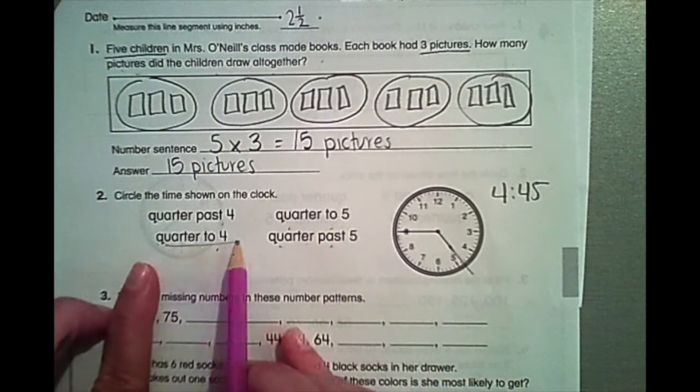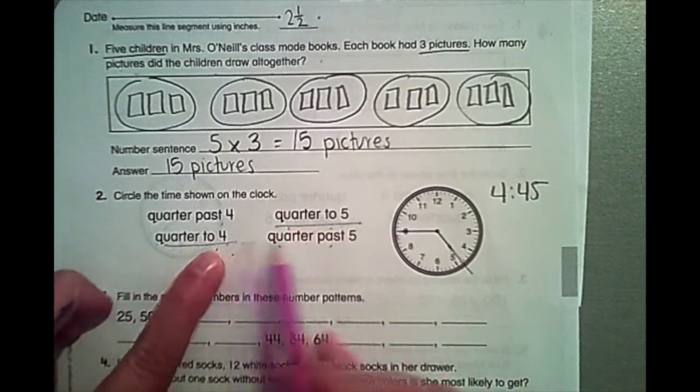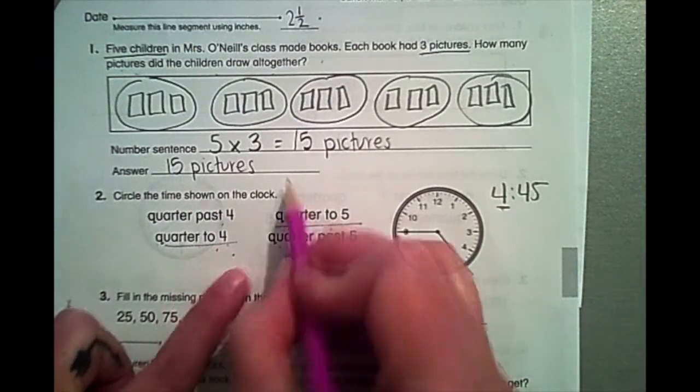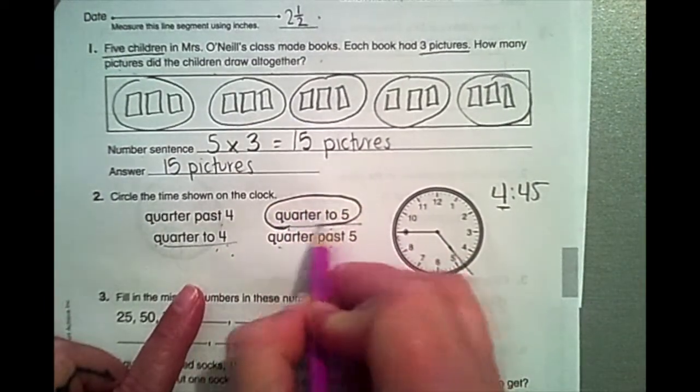4:45, so these are our 2 options, 4:45 or 4:45. Well, we know that we need to go past that hour. So the answer is 4:45.